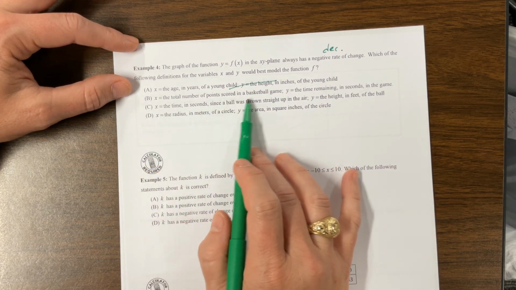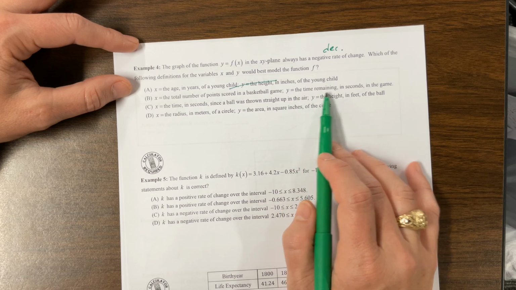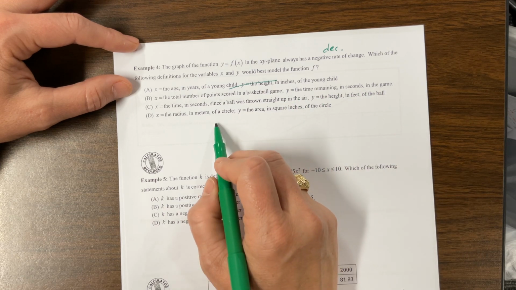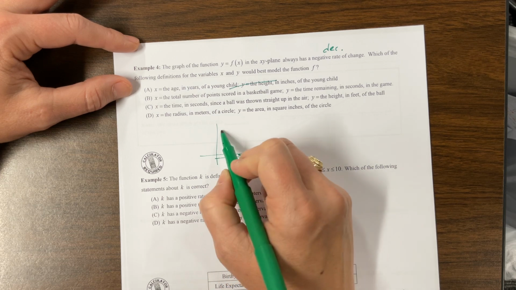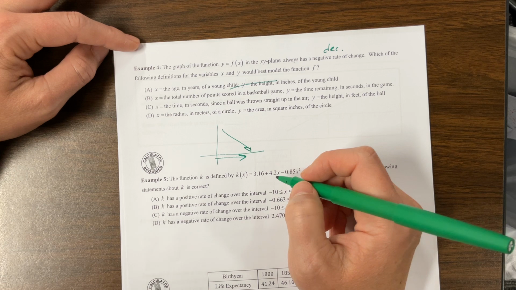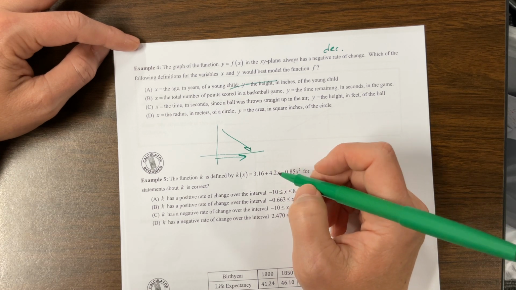X, the total number of points scored in a basketball game, versus y, the time remaining. As you score more points, the time remaining decreases. You're not going to start a game and have fewer points.